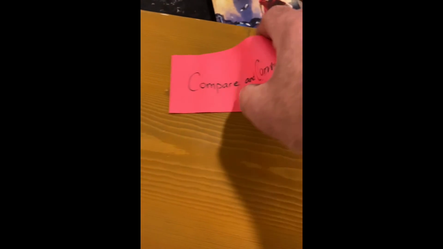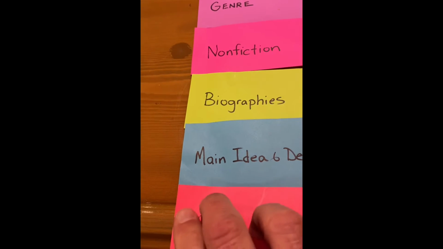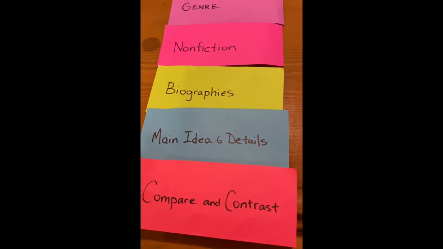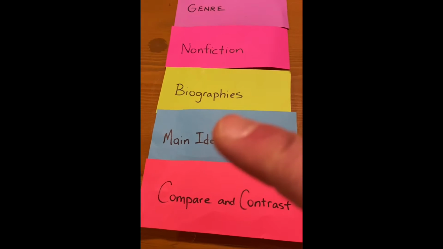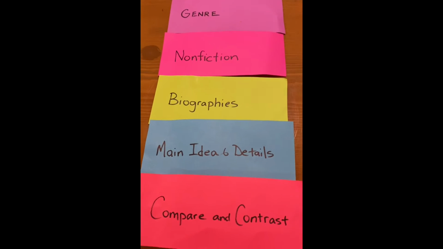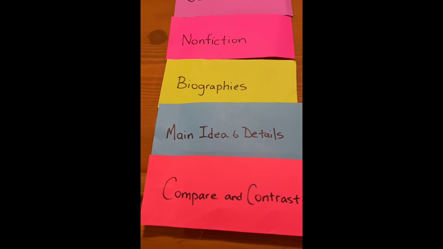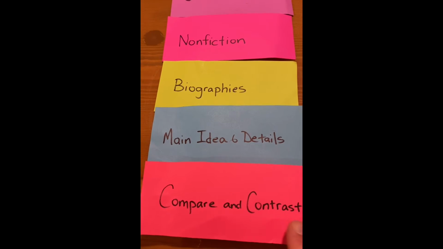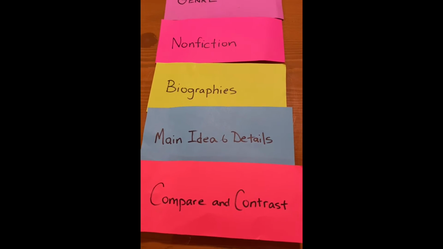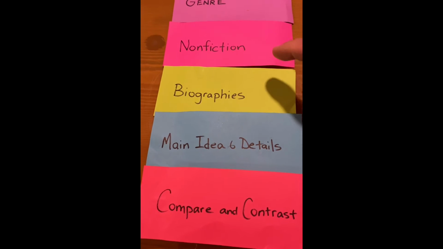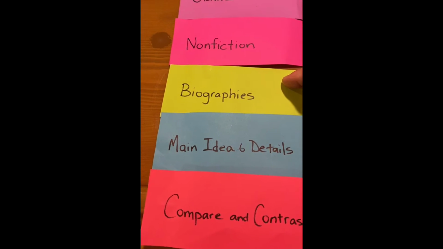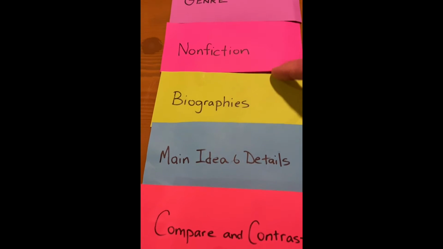And finally, what we just finished with recently was the compare and contrast. Comparing those two biographies, those two people, Lou Gehrig and Roberto Clemente, we did a comparing and contrasting of those two stories, those two biographies. So we can't forget where we've been.